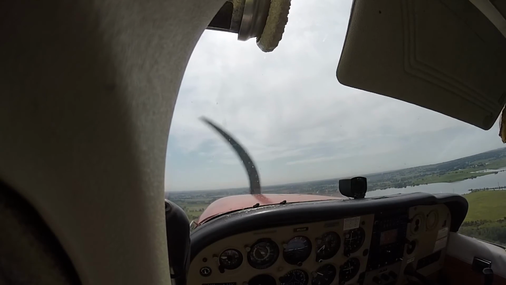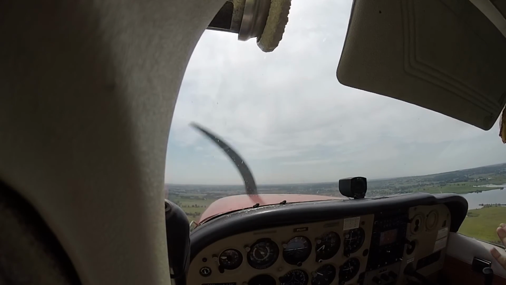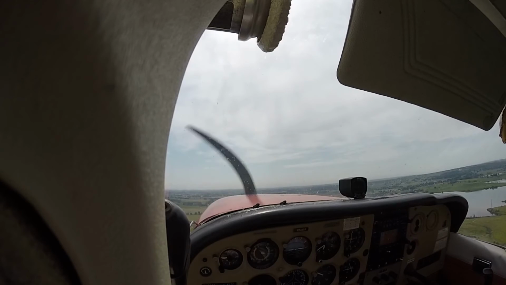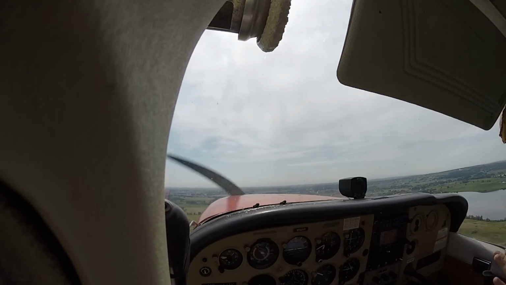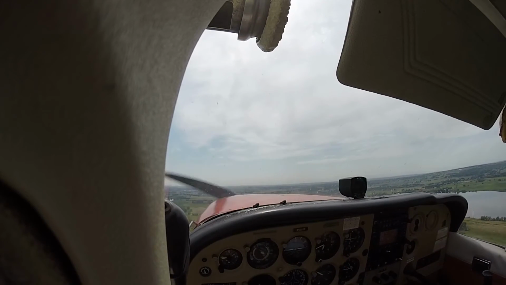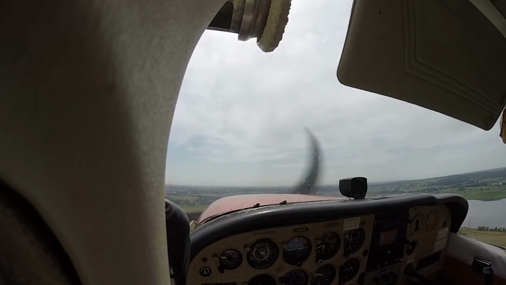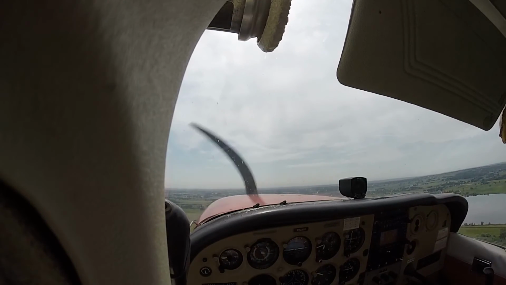It helps you to set up for that, because that was a really nice setup for a short field, and then for a soft field, we started getting a little slow. Then it was a good setup for a short field. Not bad, you're going to make it nice and short, but don't be afraid of just carrying a little bit of power at that point.